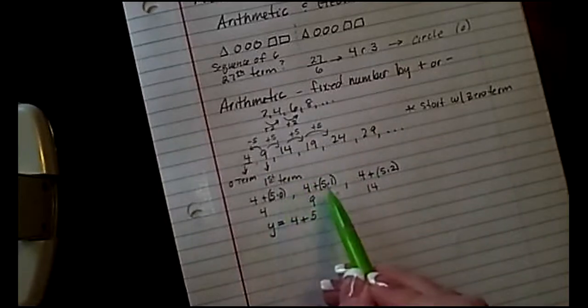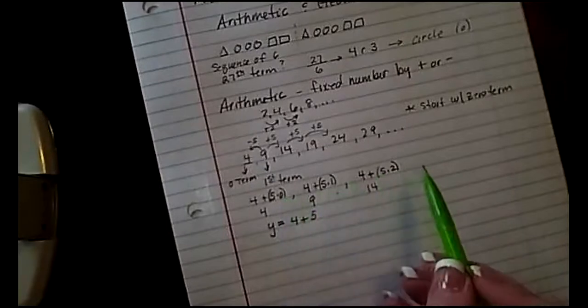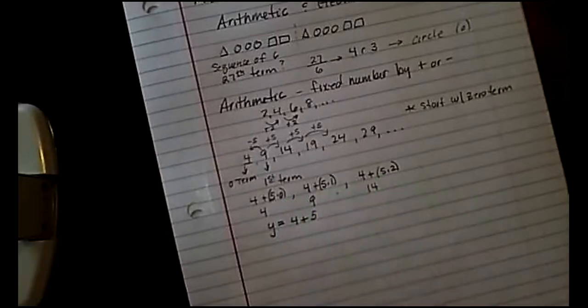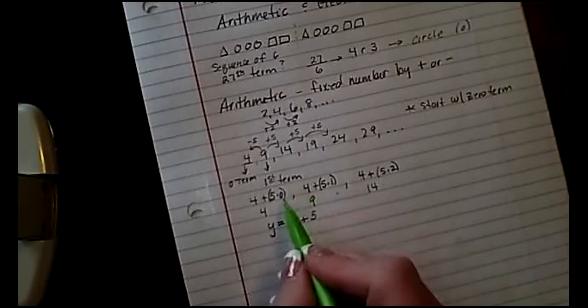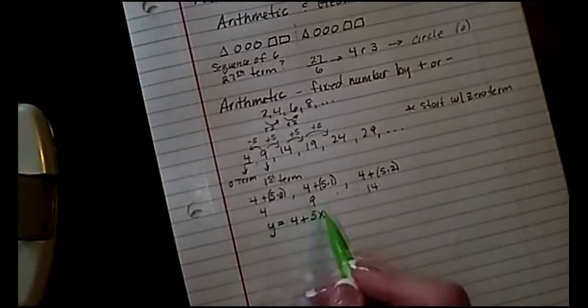And then notice these vary, right? And they do constantly vary, which is nice. That means it's going to be a linear equation if it's constant, but these vary. So that's where we put in our variable x. All right, so depending on what we put in for x would be what our y answer is. So y depends on what x is.